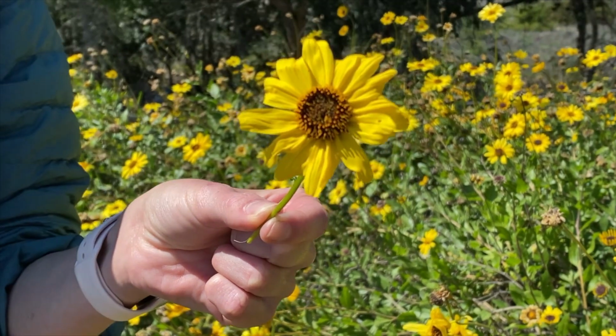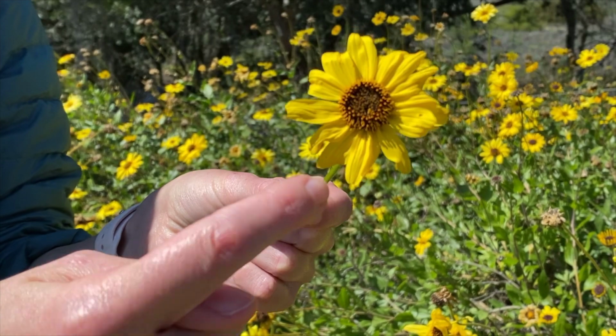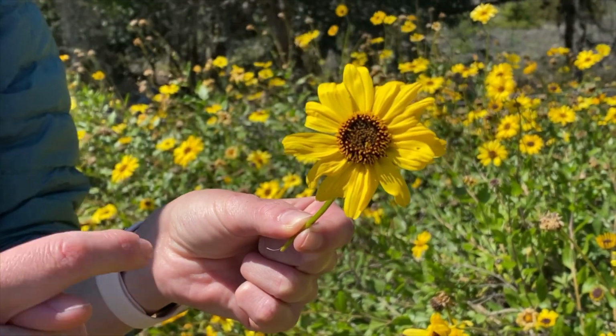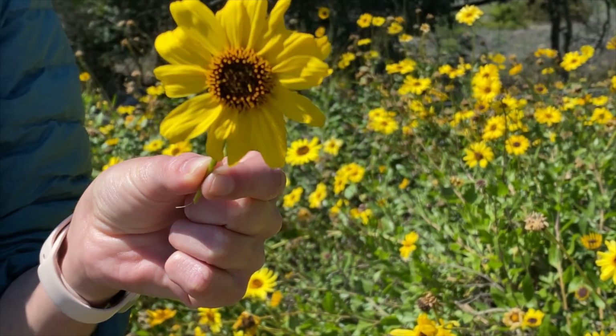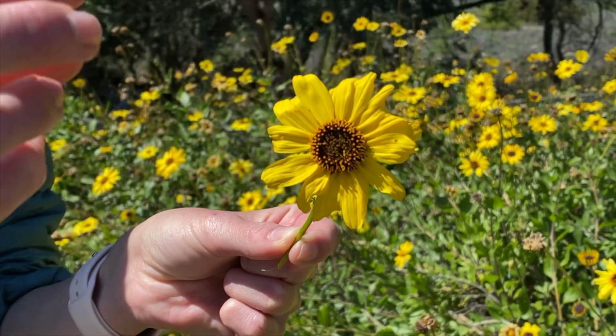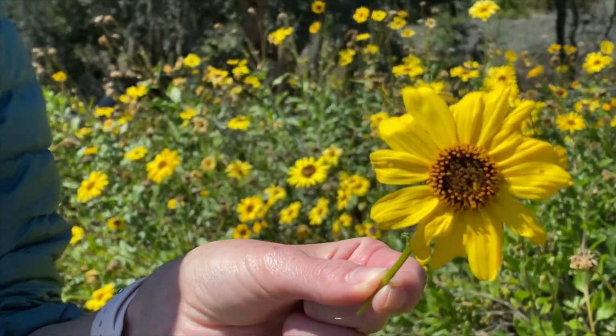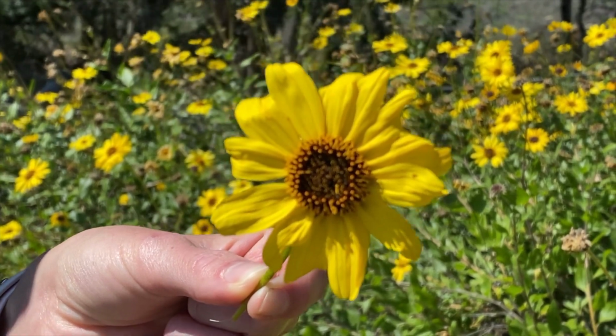So this is not a single flower, but a cluster of many flowers together. We have ray flowers on the outside and disc flowers in the center. And for Encelia californica, the disc flowers are this kind of purplish color. So it looks a little bit brown on the inside, and that's going to be different from some of the other plants that we see this quarter.